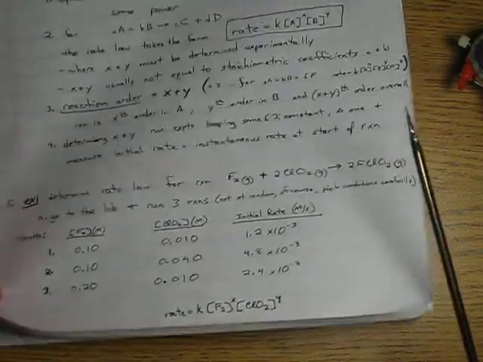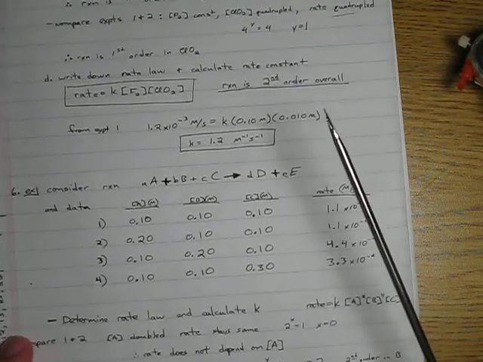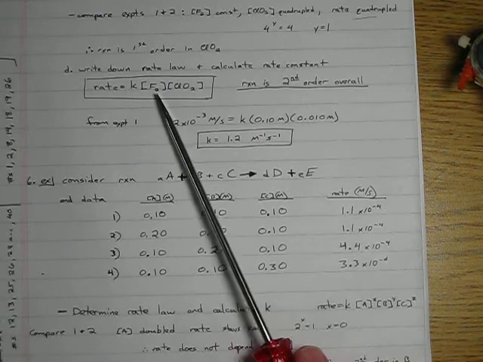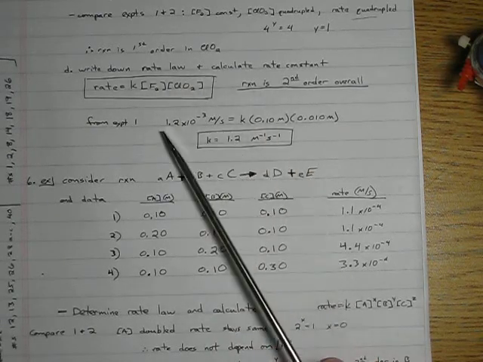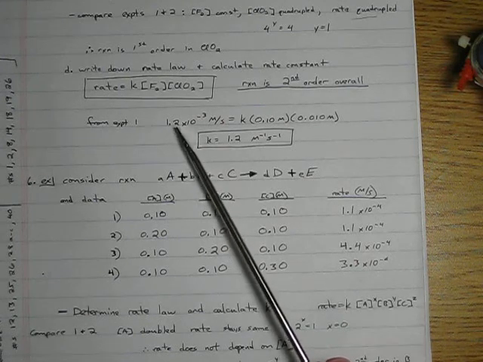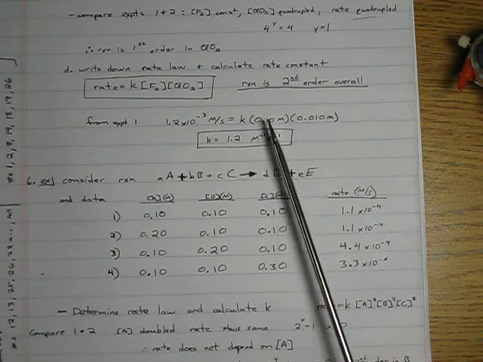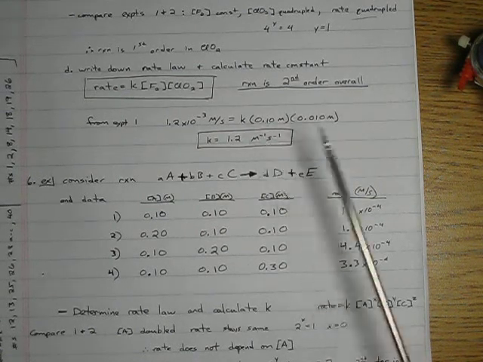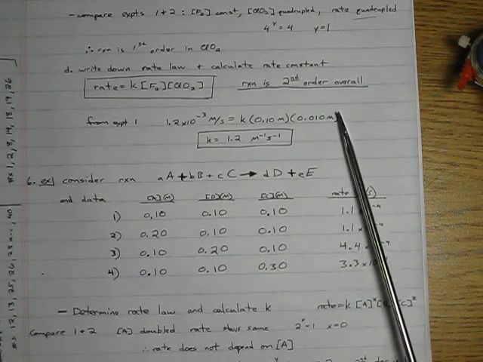You just plug these numbers into the rate law. Because now I know for my rate law, rate equals K times concentration of F2 to the first power, concentration of ClO2 to the first power. So our rate from experiment 1, 1.2 times 10 to the minus third molar per second equals K, the rate constant, times 0.10 molar to the first power, times 0.01 molar to the first power.